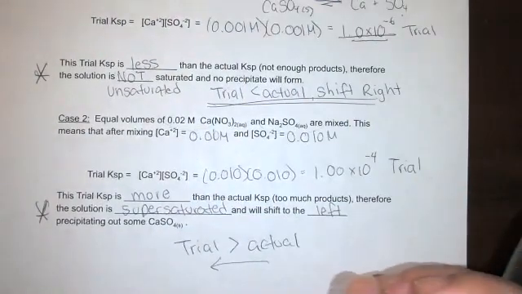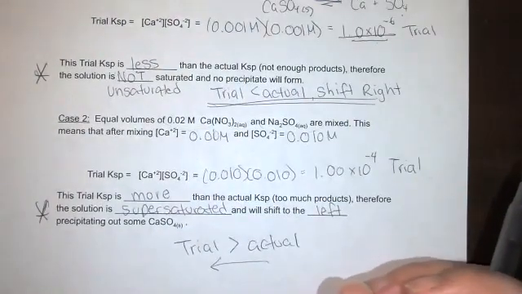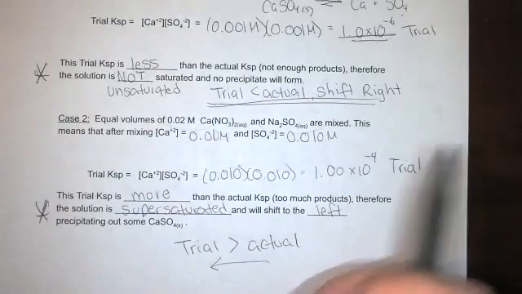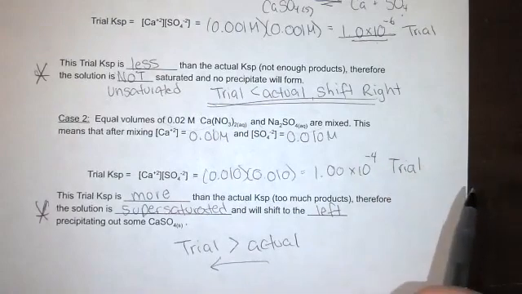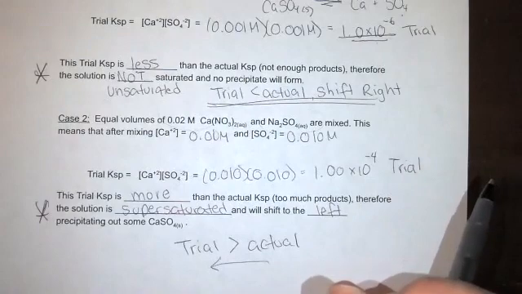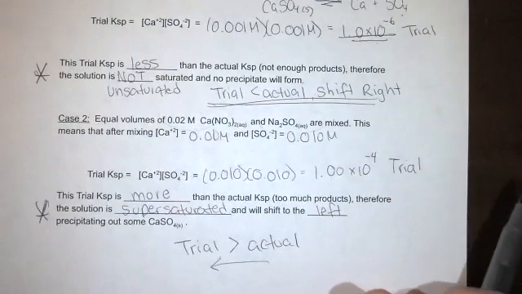So there are a lot of questions, but try all these questions dealing with trial KSP, whether or not a precipitate will occur, and then using your KSP expression to find some concentrations as well.